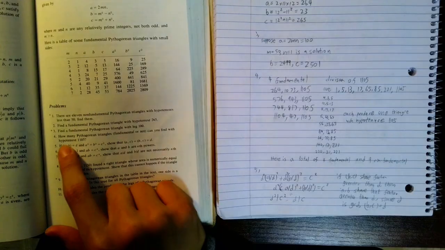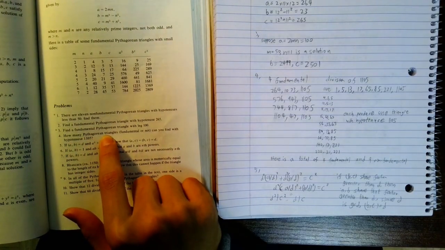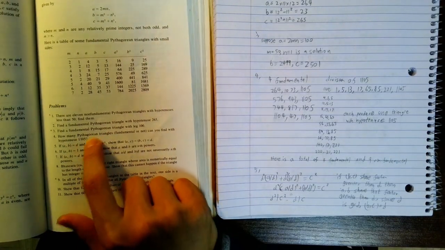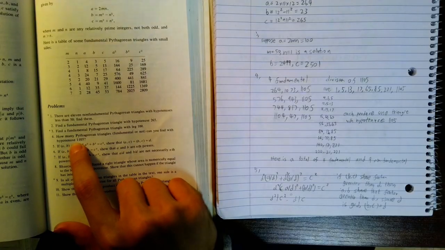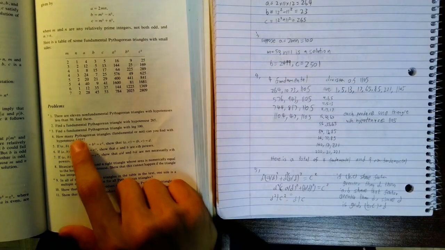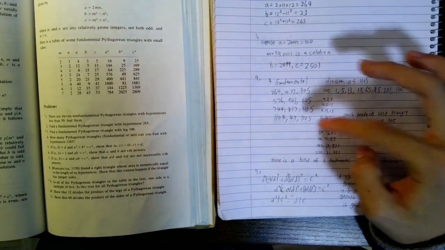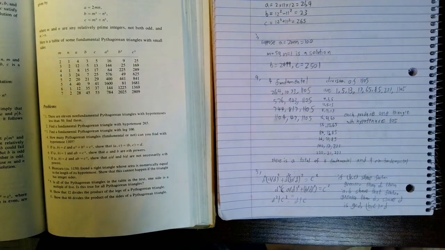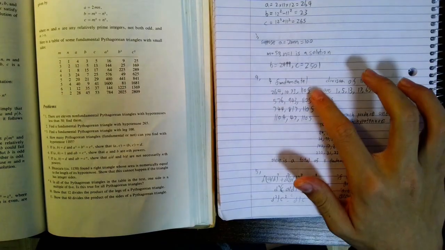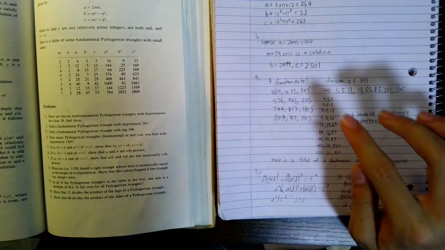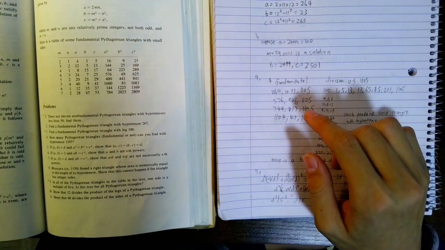And question 4, how many Pythagorean triangles, fundamental or not, can you find with hypotenuse 1105? So those are the fundamentals. Well, you just try expressing 1105 as a sum of 2 different squares, and you get m and n.